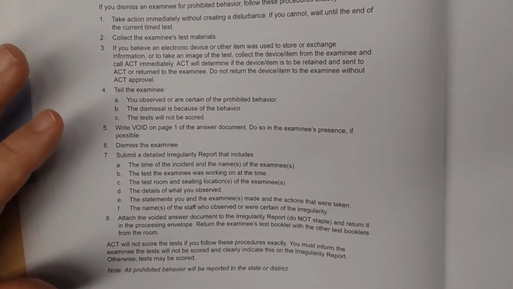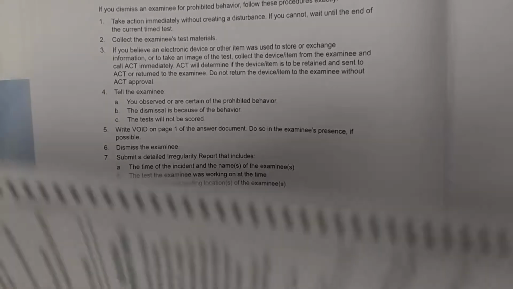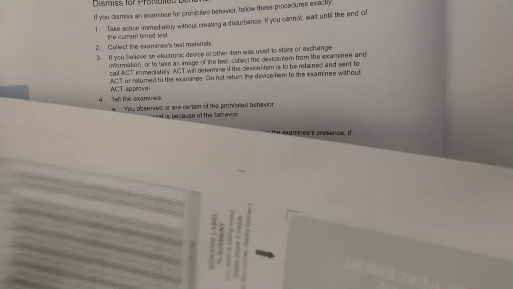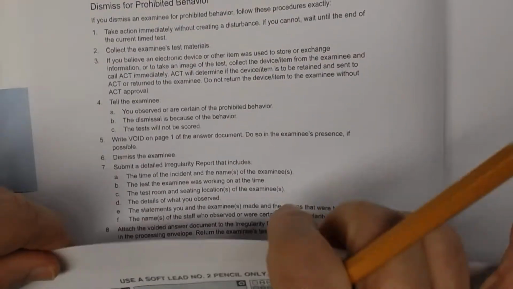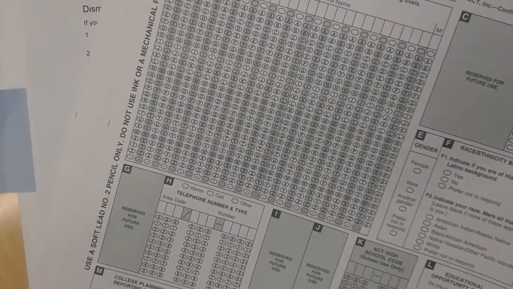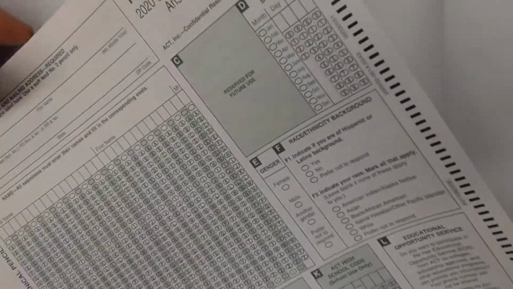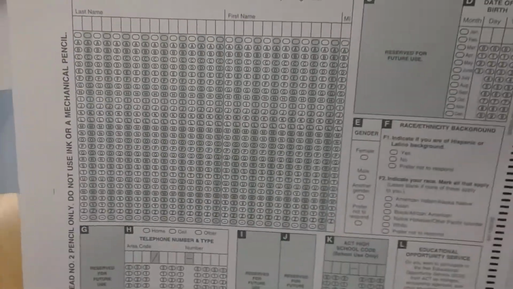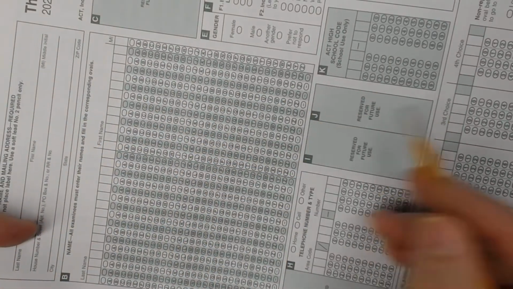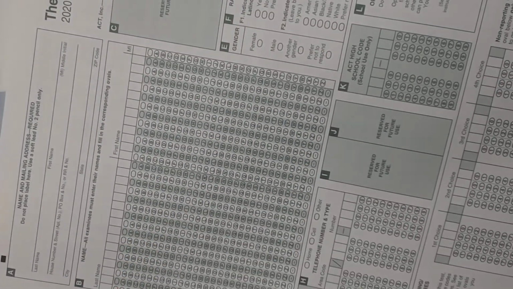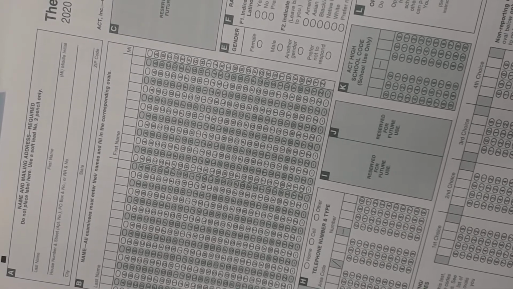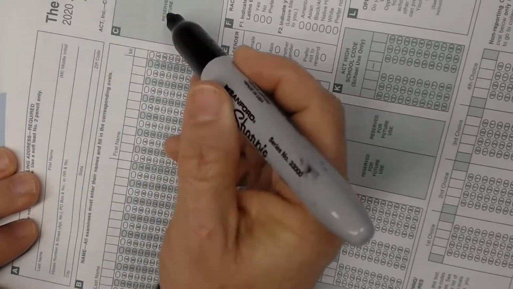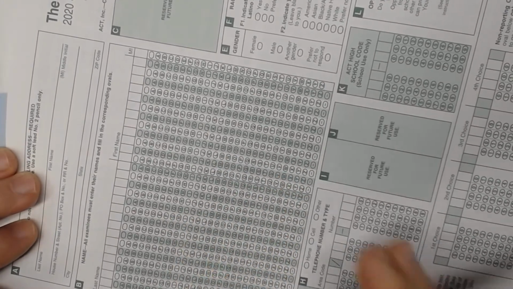So on the answer document, if you're a room supervisor, or if your test coordinator is available, on page 1 of the answer document, this is page 1, you write void across. All right, void. And as much as possible, use a pen. Do not use a pencil, but use a pen. So you write void, V-O-I-D, across.